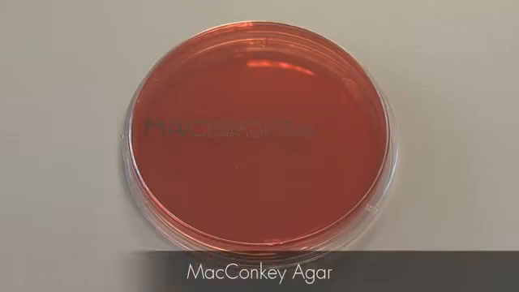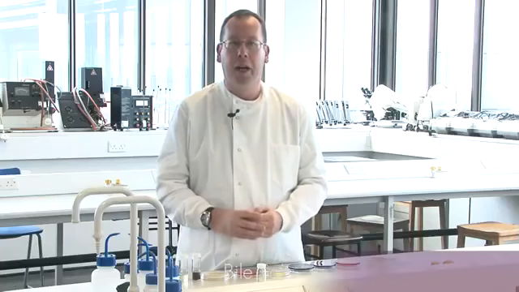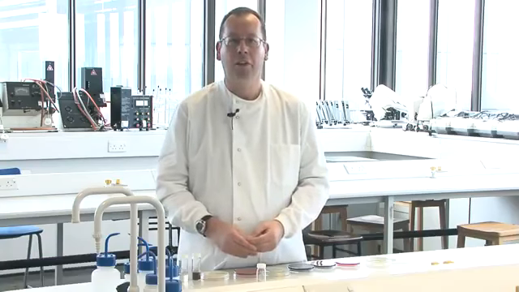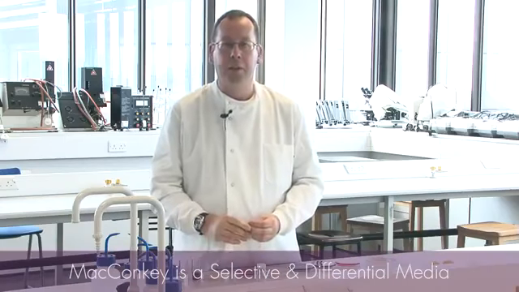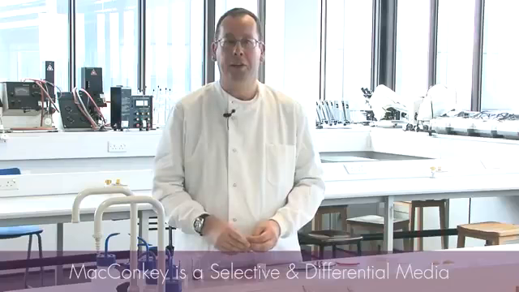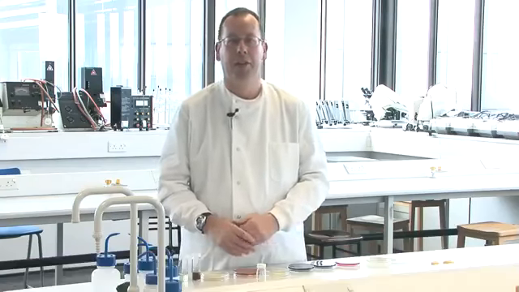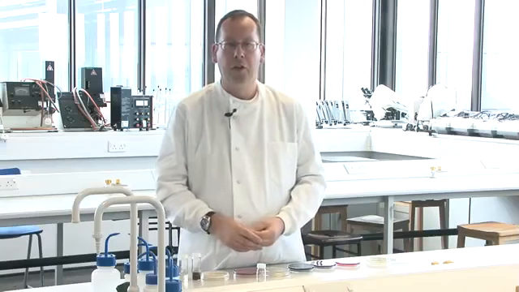Another selective medium is MacConkey, which is used in the isolation of gastrointestinal pathogens such as Salmonella, and those which are often found in the gastrointestinal tract such as E. coli. This contains bile salts, which inhibit the growth of many bacteria. However, MacConkey has another feature. It's not only selective, it is differential, which means it can be used to differentiate between similar bacteria which have different metabolic properties. And in this case, it will differentiate between bacterial species who ferment the sugar lactose with those which do not. And so, MacConkey is known as a selective differential medium.